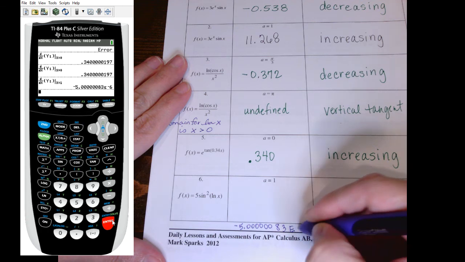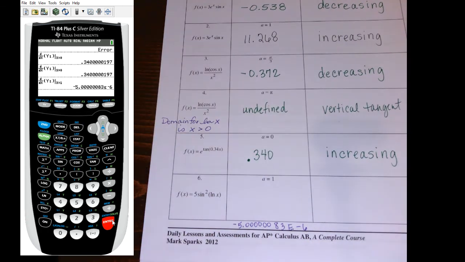E negative 6. Somebody translate that into real talk. What does that mean? What is that number? What does that E mean on my calculator? And why did it do it? Calculator's telling me negative 5.000000083 E negative 6. What is the calculator trying to tell me there?